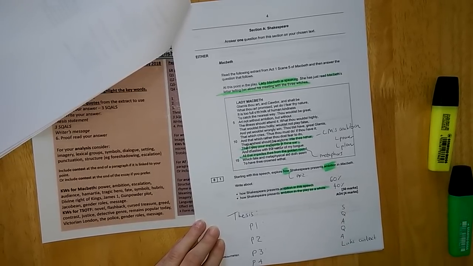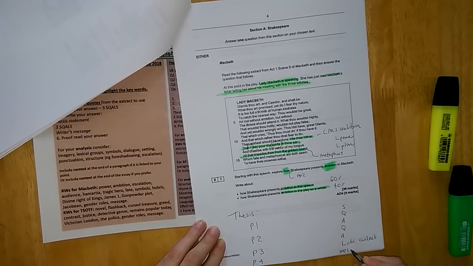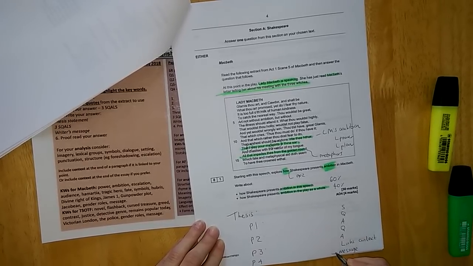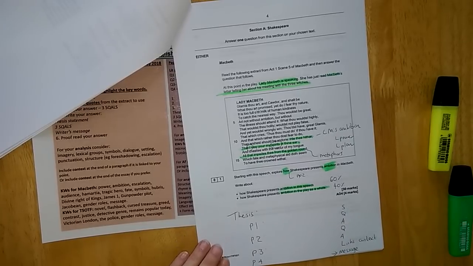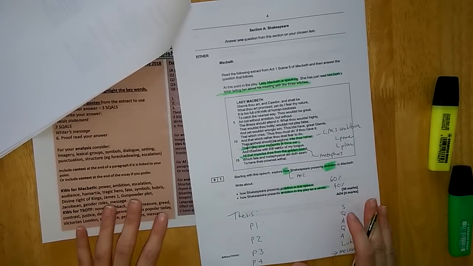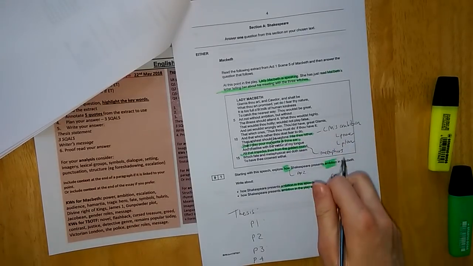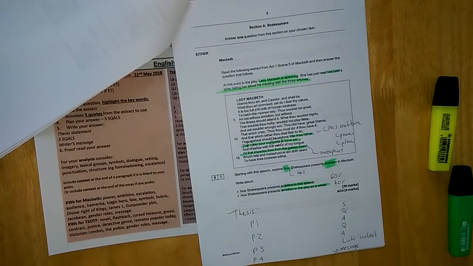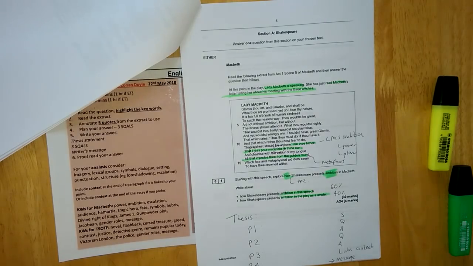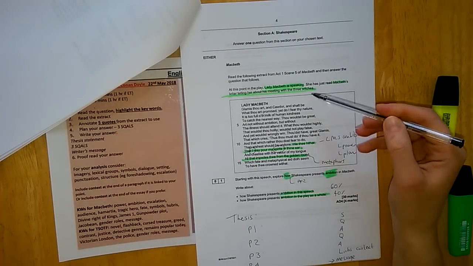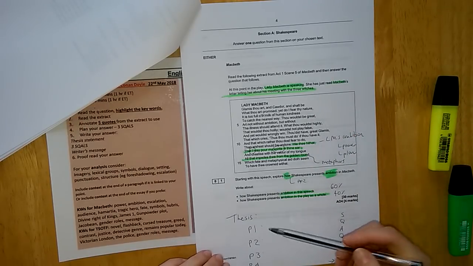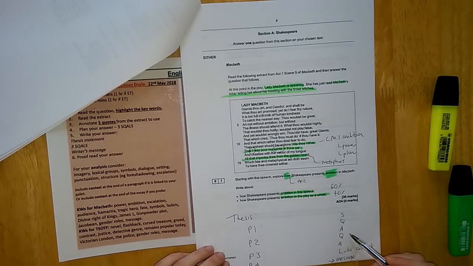I'd also always make a note that at the end you're writing about Shakespeare's message, what he's saying about ambition in the play, why he wrote his play in the first place. Now, once you've got your plan, you're going to need to start answering the question. So once you've got at least five quotes analysed in your extract and at least three paragraphs planned for your answer, then you are ready to write up your response.